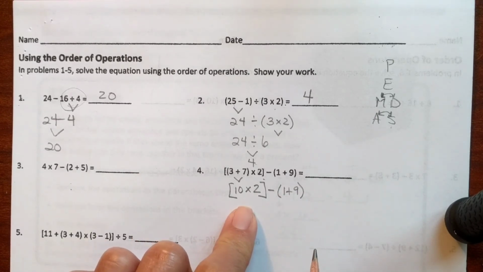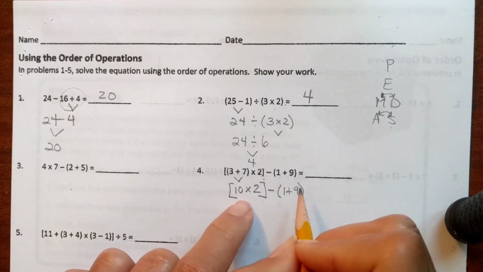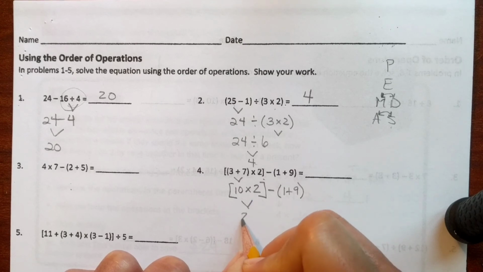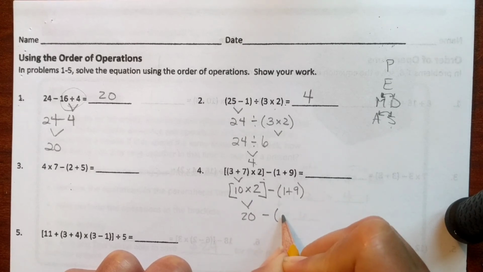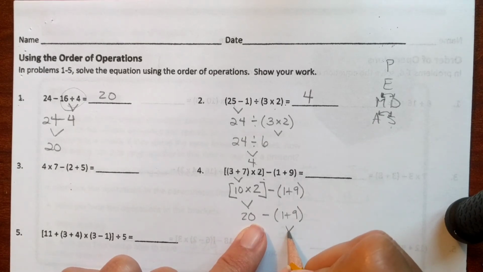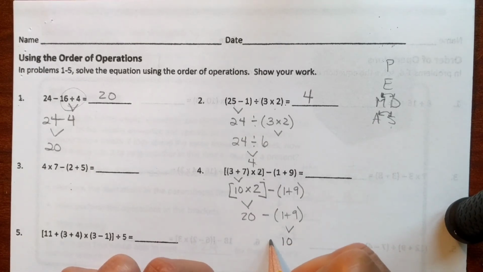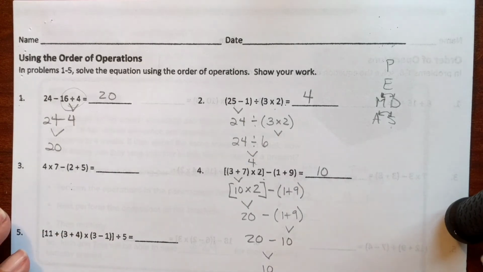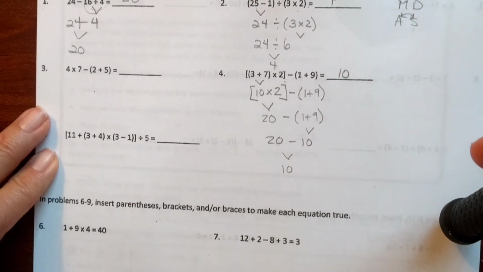Now I work from left to right because I have 2 groupings. So 10 times 2 is 20 minus 1 plus 9. Now I've got a grouping to finish up. I have a 10. 20 minus 10 is 10. All right, give number 3 and number 5 a try on your own.